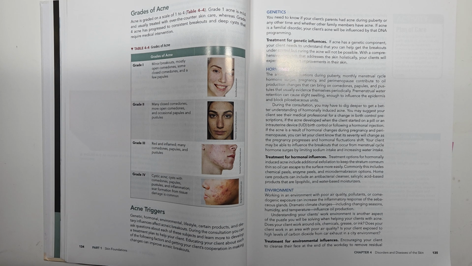Treatment options for hormonally induced acne include additional exfoliation to keep the stratum corneum thin so oil can escape to the surface more easily. Commonly, this includes chemical peels, enzyme peels, and microdermabrasion options. Home care products can include an antibacterial cleanser, salicylic acid-based products that are lipophilic, and water-based moisturizers.